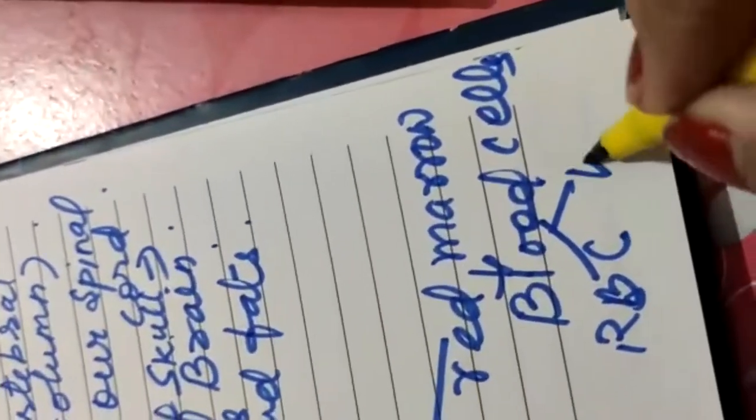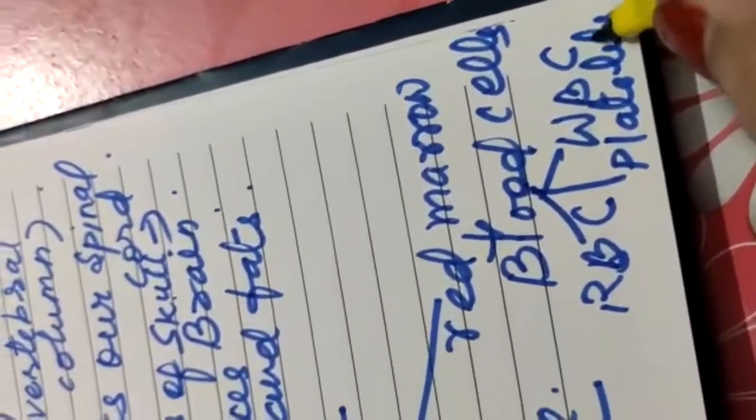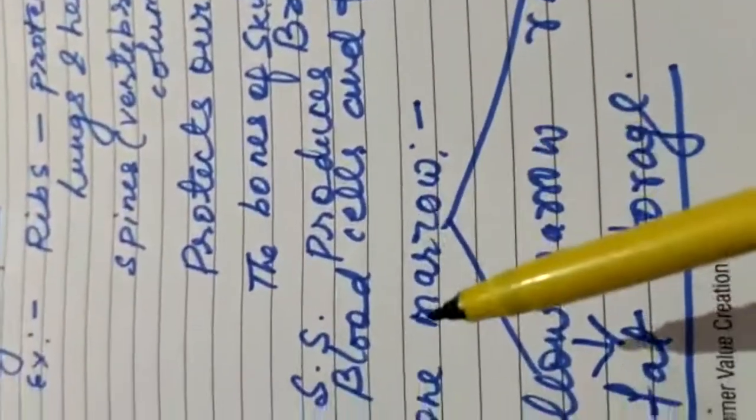Red marrow helps in production of blood cells, and those blood cells are RBC, red blood cells, WBC, white blood cells, and one more, platelets. This is the function of red marrow, that it synthesizes blood cells: RBC, WBC, and platelets. The red marrow is also called the manufacturing factory of blood cells.